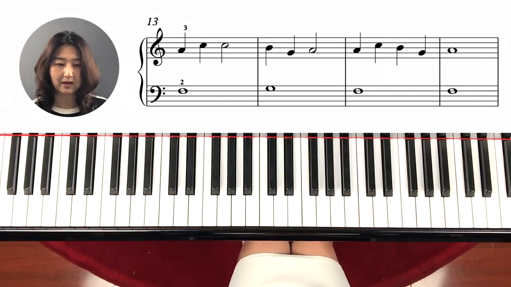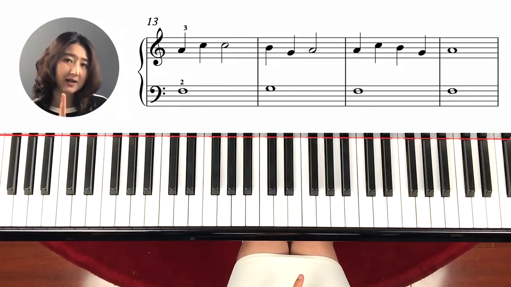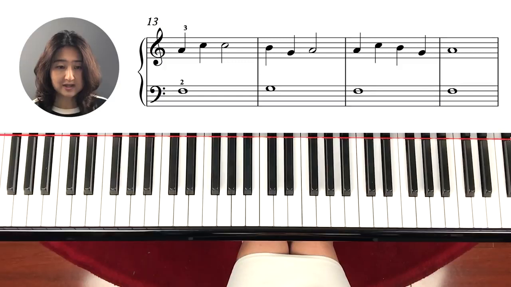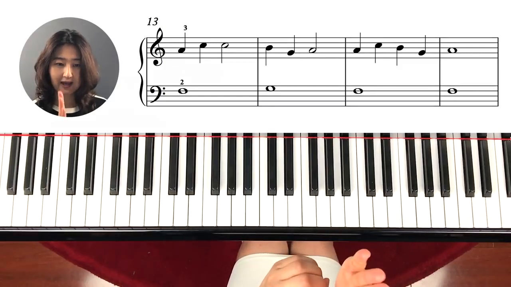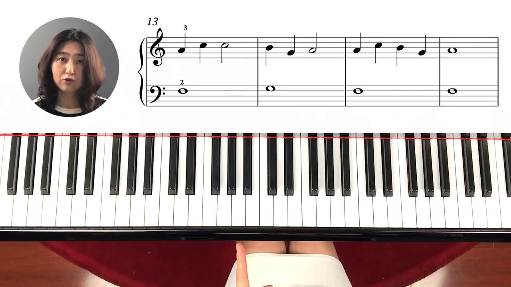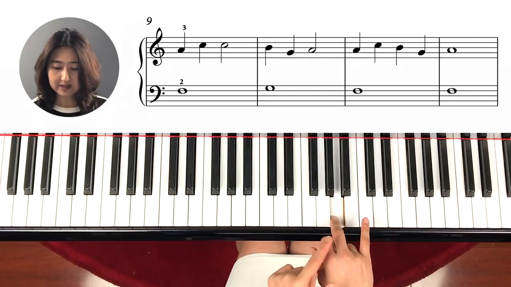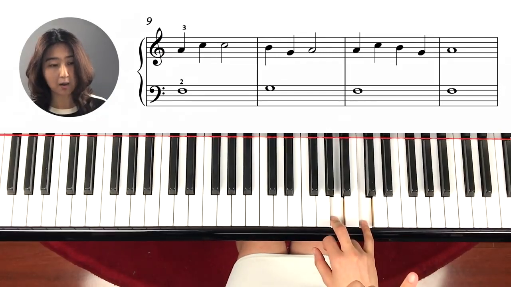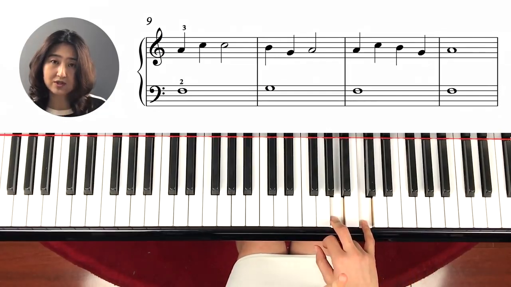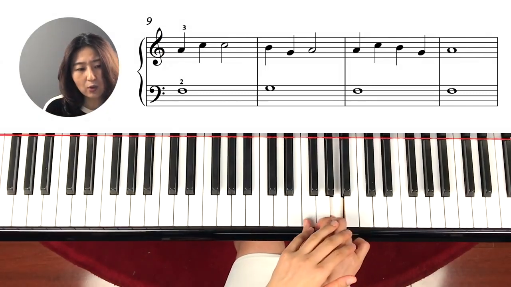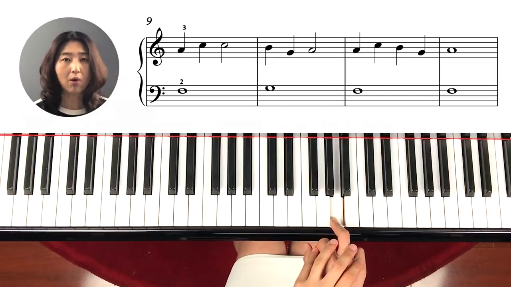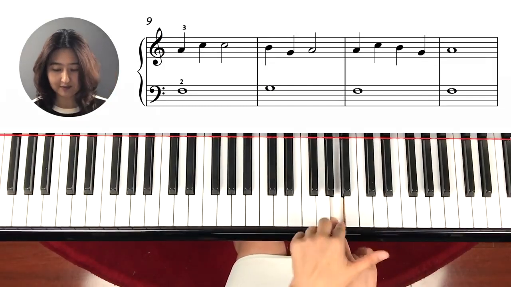That's the part B. Part B is a little bit confusing because of the stems. Do you know what stems are? Stems means the note and the line that is attached to the note. If you're looking at the beginning of part B, A, and it skips up. The note head skips up, but the stem goes down. That's why many people get confused. It seems like the note is going down. No, the note head is going up, so you have to skip up.